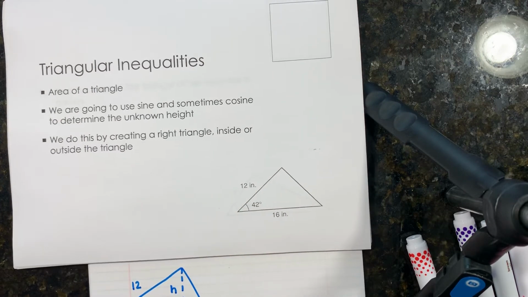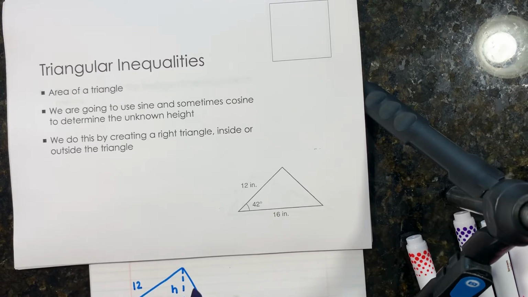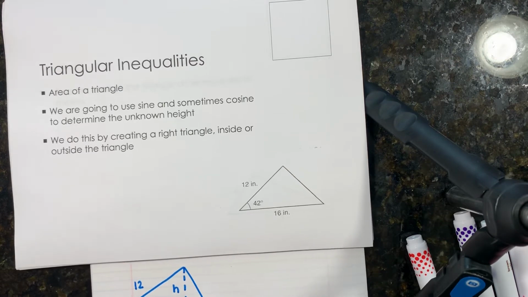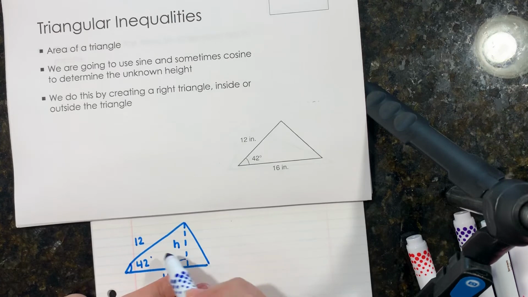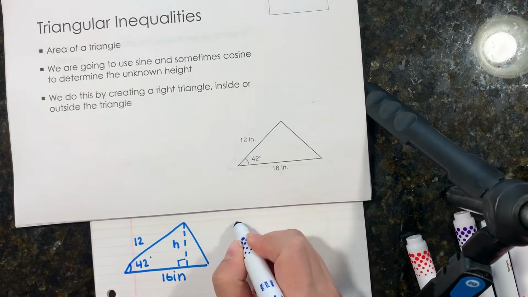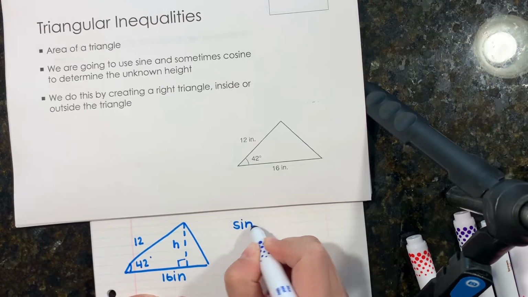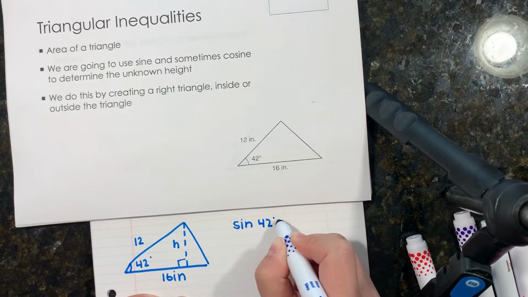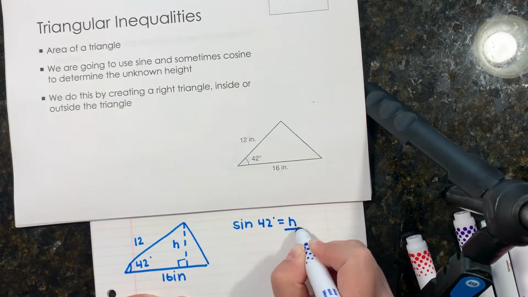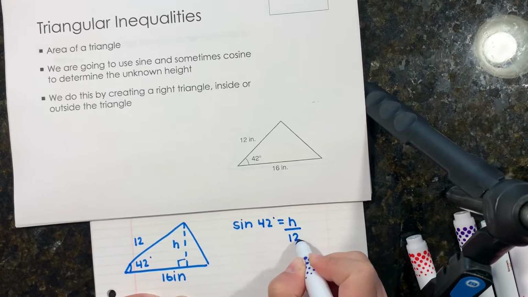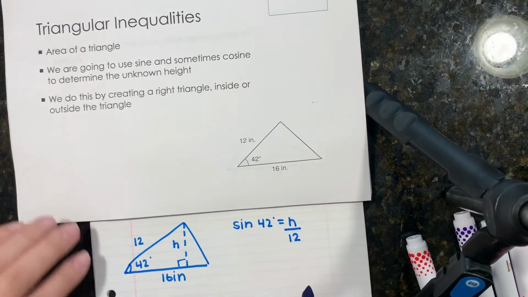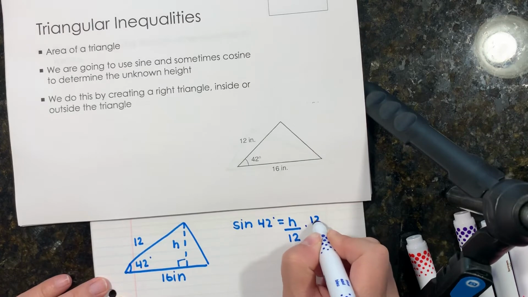Now notice that if I ignore this line, then I have a right triangle right here. This would be my angle 42. The height would be opposite to the 42-degree angle, and the 12 would be the hypotenuse. So the trig function we would use that's opposite and hypotenuse would be sine. So we're going to do sine 42 is equal to opposite over hypotenuse, which is 12. So to get the height by itself, what you're going to do is multiply both sides by 12.